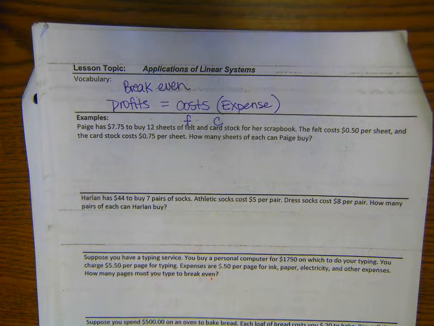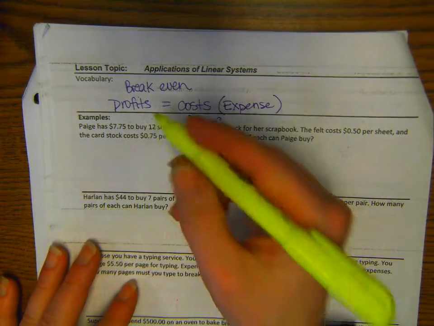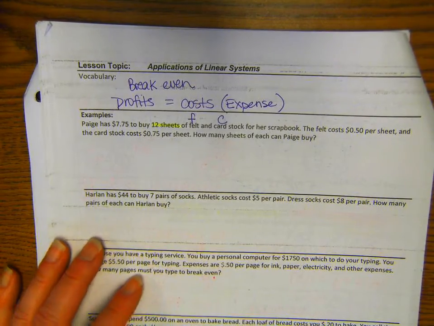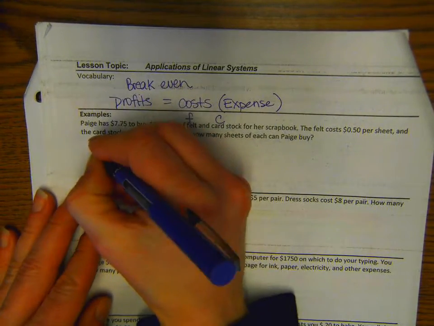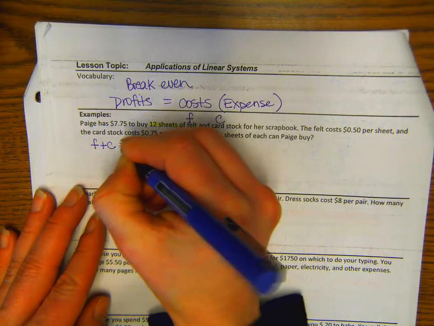Okay, we did some of this yesterday. First of all, how many sheets is she going to buy? She's going to buy 12 sheets. So before I even look at money, what can I write? Caitlin? F plus C equals 12. Very nice. F plus C equals 12. Good job.